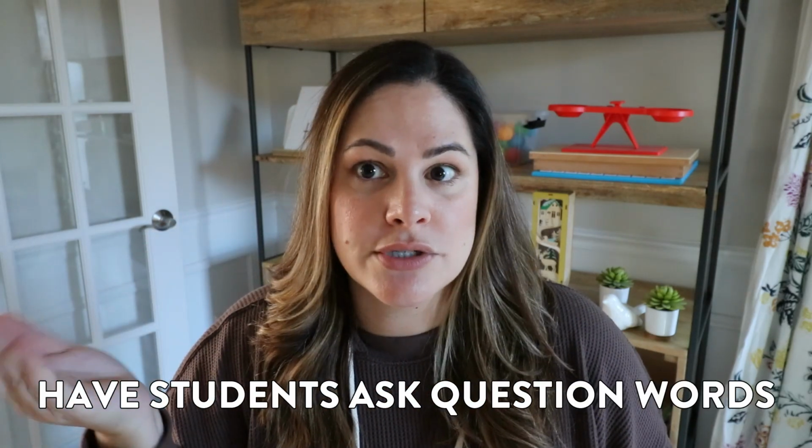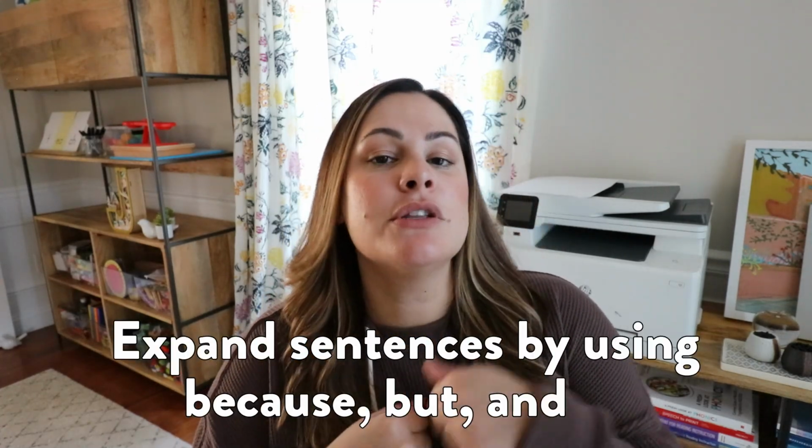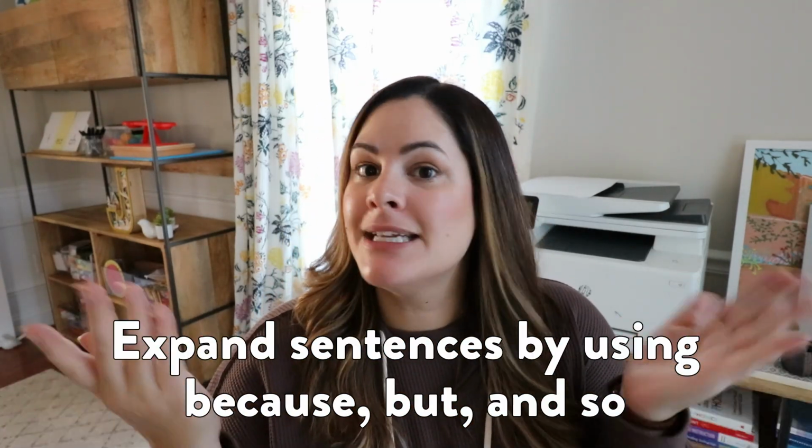So activity number 1 is have students ask question words. All right, activity number 2 is to have students expand sentences by using the words because, but, and so.